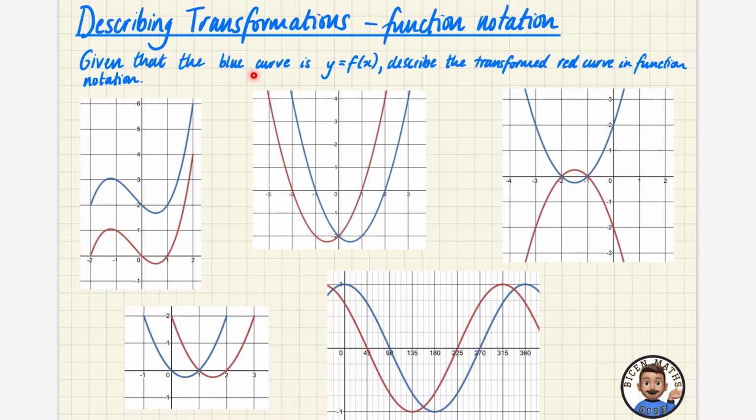So it says, given that the blue curve is y equals f of x, describe the transformed red curve in function notation. So you can look at this blue curve that we've got here. It should be pretty clear to see that most of the points have moved downwards 2 spaces. Well, I say most of the points, every single point has moved downwards 2 spaces, which means I would represent that as y equals f of x minus 2 because it has moved down 2 spaces. Now, I want you to try these four that you've got here, so pause the video and have a go at them. This one's pretty special because I think there's 2 ways that you could describe it, so I'm going to do that one last.